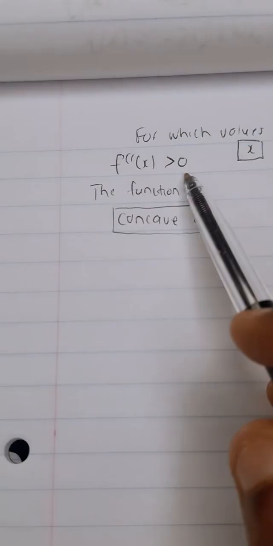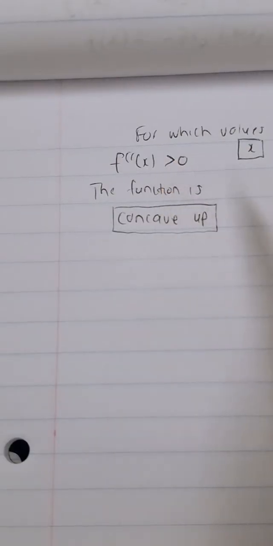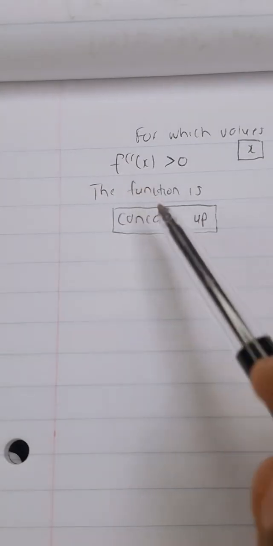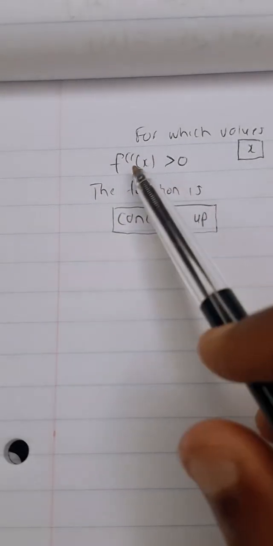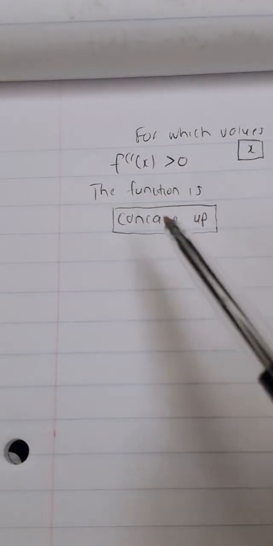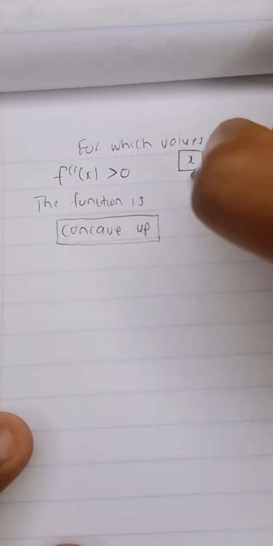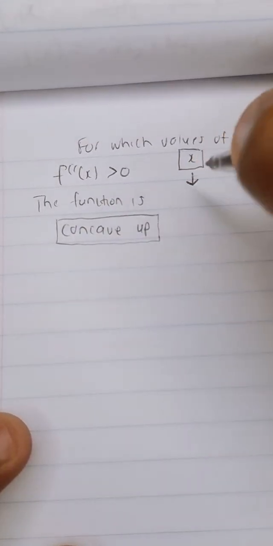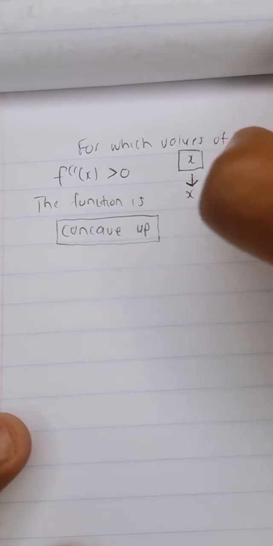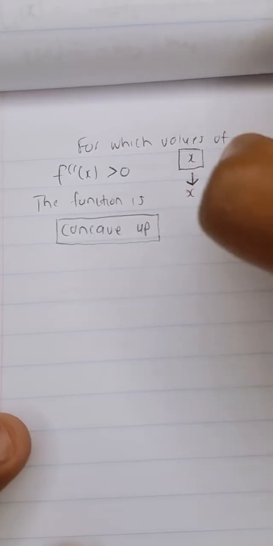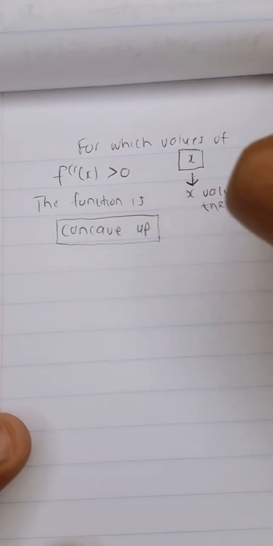So guys, if you have f double prime, whether it's greater than 0 or less than 0, greater than 0 for f double prime means concave up. F double prime less than 0 means concave down, right? So your focus of attention is the x value of the point of inflection.